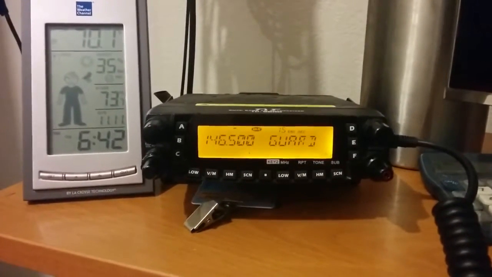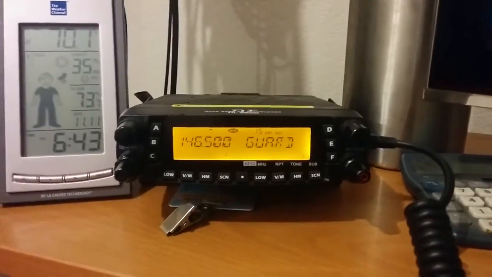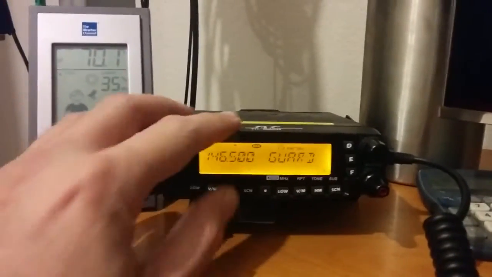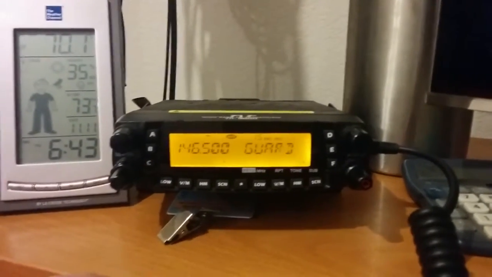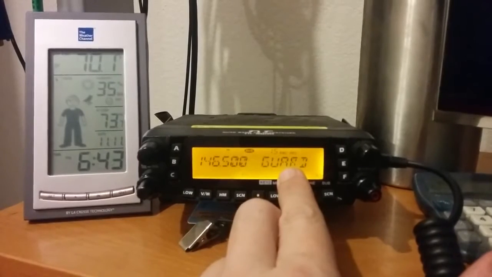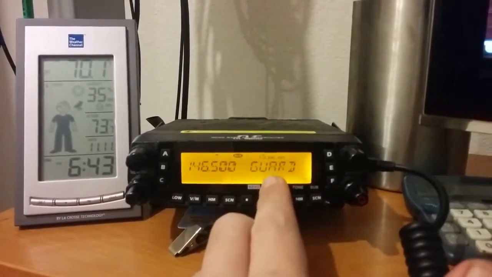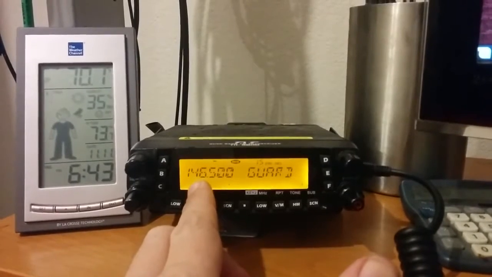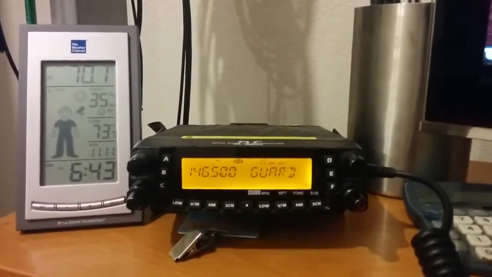All right, I'm going to go over the basic programming of the TYT 9800. First, we're going to do it from this VFO here, just to make things consistent. If you do it from over here, you're only going to be able to access 440 and 2 meters. For over here, you can access all the 4 bands, so it's just best to start from here. So you'll enter your frequency.